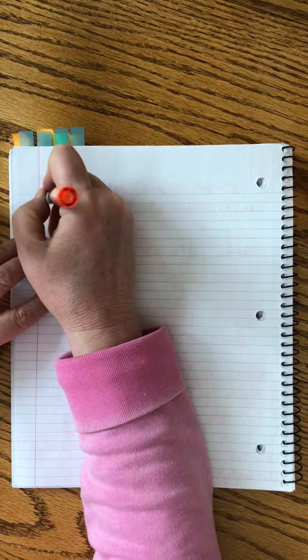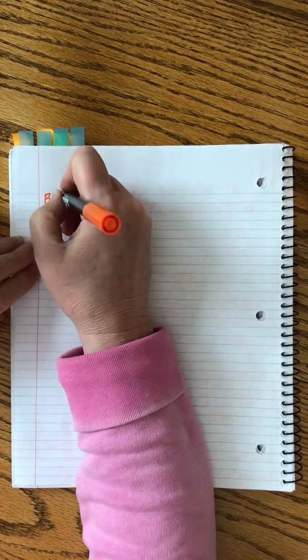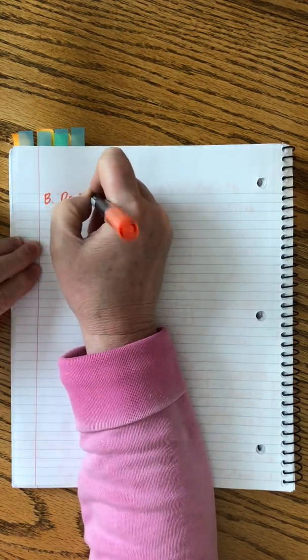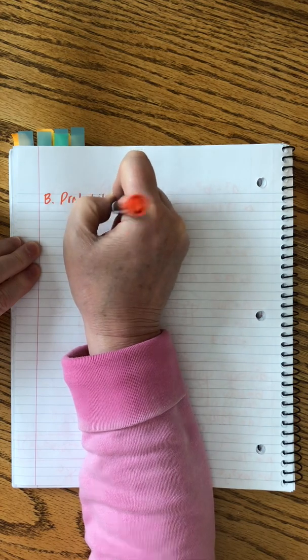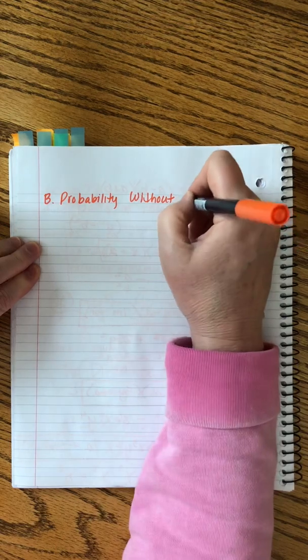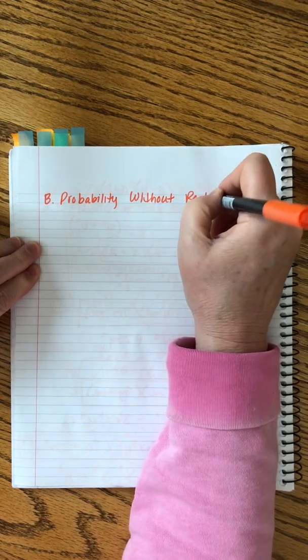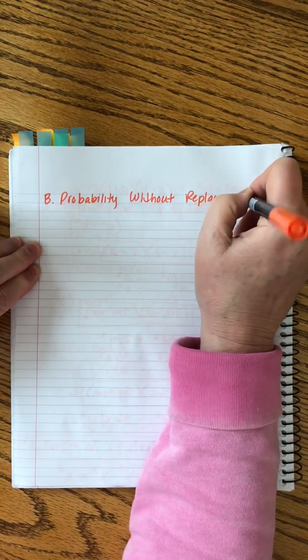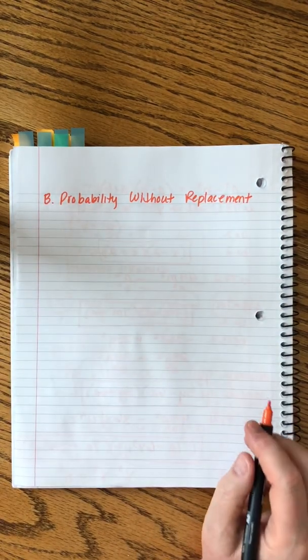It's part B, and it's called probability without replacement. Most students find this interesting and kind of fun.